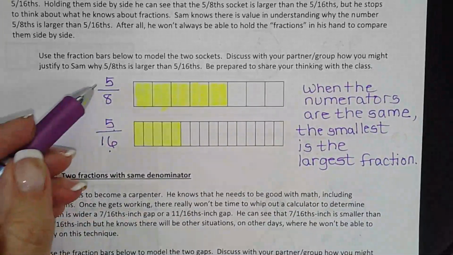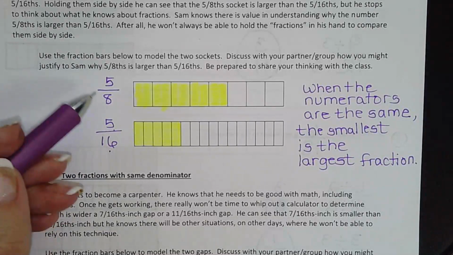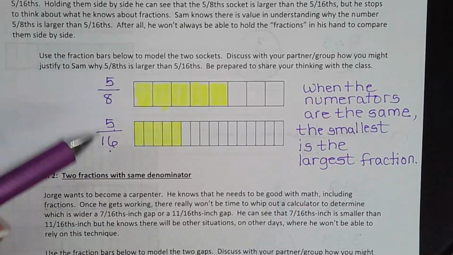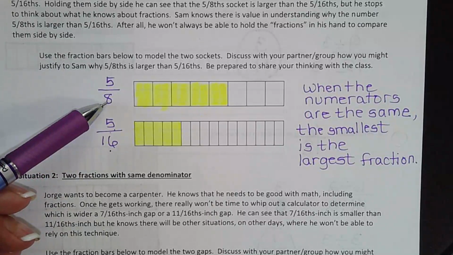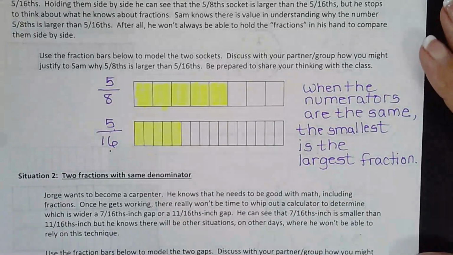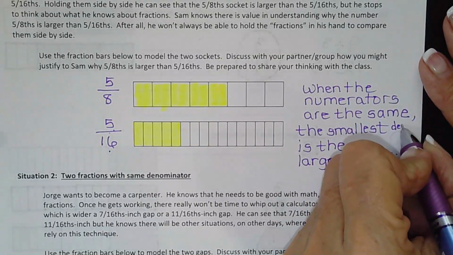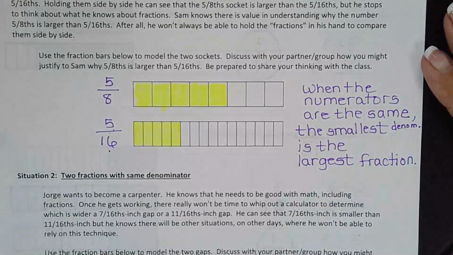And 8 out of 8 is 1. 16 out of 16 is 1. So you can see this one is closer. So when the numerators are the same, the smallest, oh, I forgot to say denominator. I'm like going the smallest what? So the smallest denominator, which means bottom, is the largest fraction.